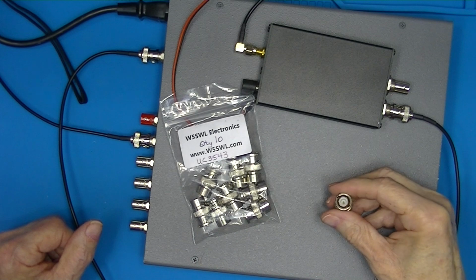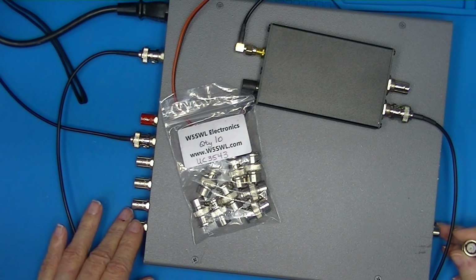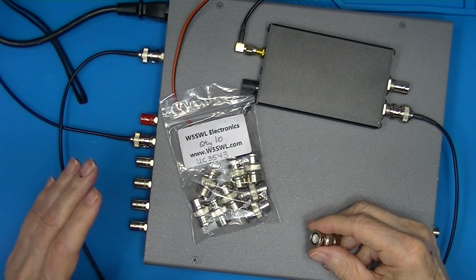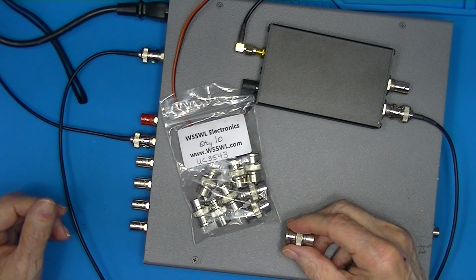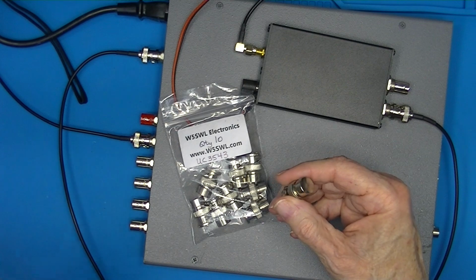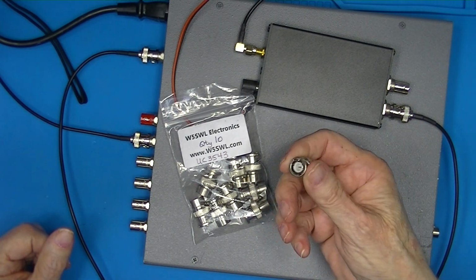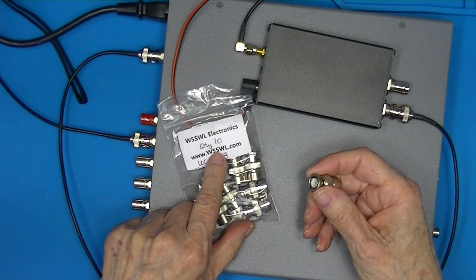One thing I want to do is cap all these unused outputs to minimize RF, specifically to minimize 10 megahertz pollution here in the shop. And these are little 50 ohm quarter watt BNCs from W5SWL.